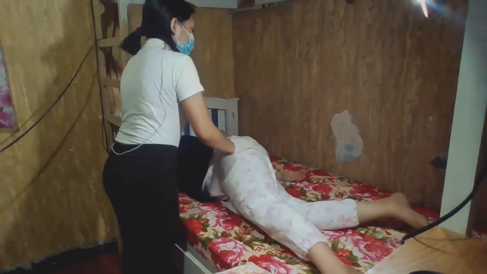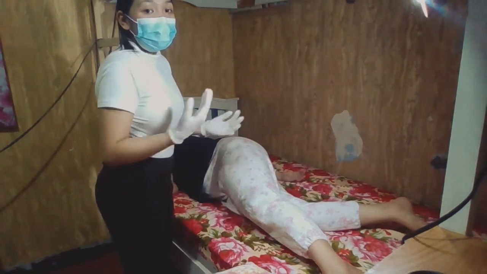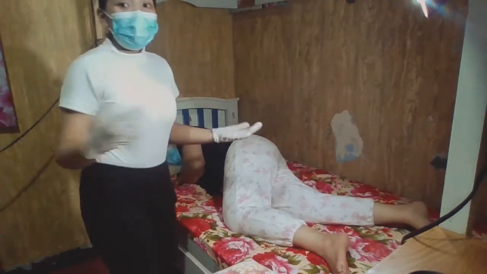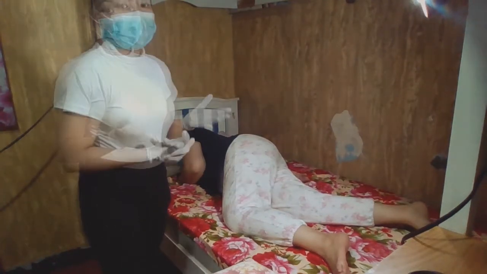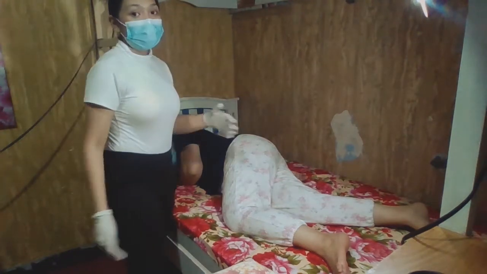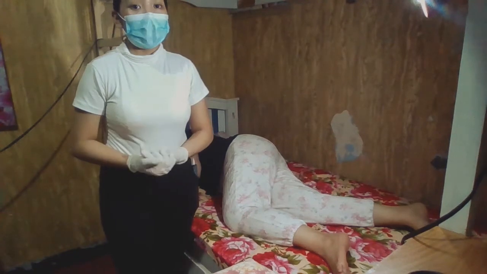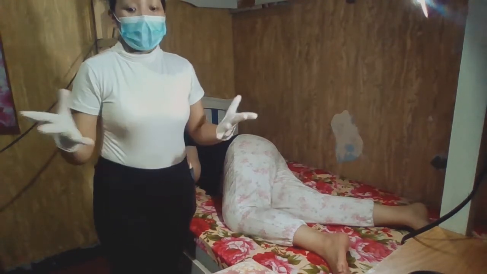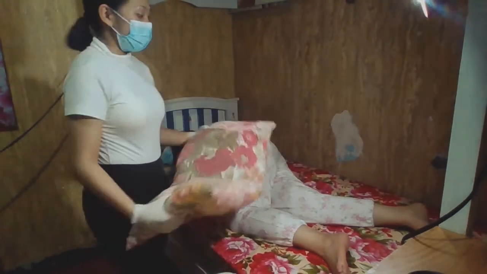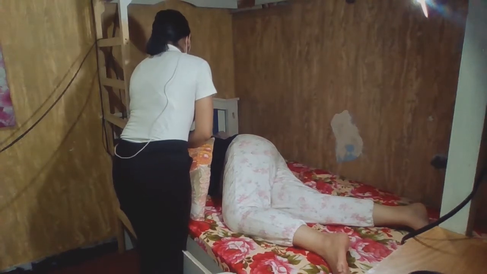Then, I'll be placing her head onto one side and be sure that the spine is straight. Now, the patient's head is already on one side and the spine is straight. Next, I will be placing a folded towel under each shoulder. But I will be using this pillow to place on her shoulder. Ma'am, I will just be placing this.